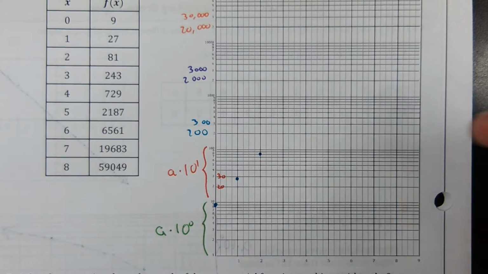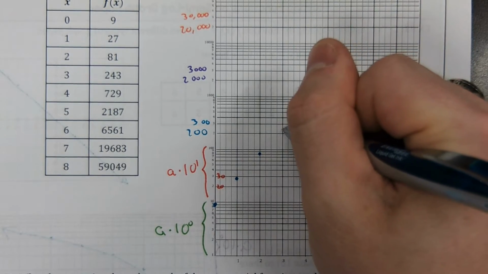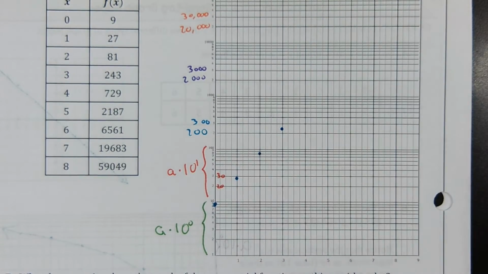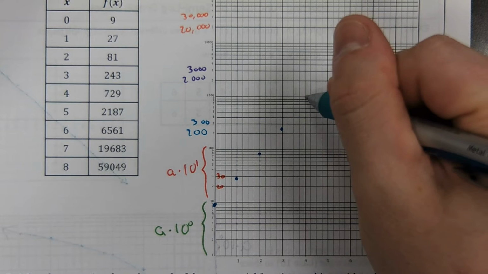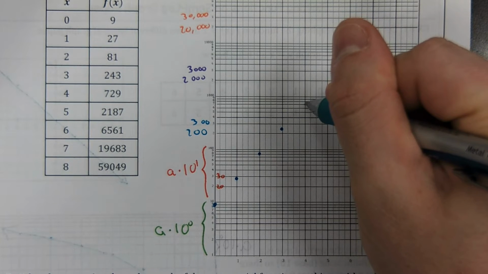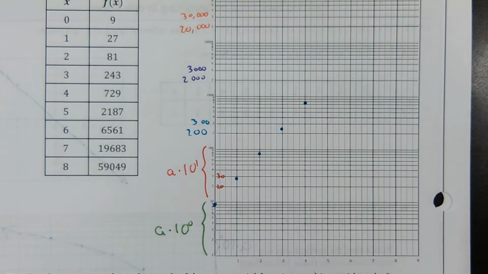If you make your dots fat, no one can argue with you. You're like, yeah, I hit 243. See? The next number is going to be a little bit after 700. Oof, that one's tough. 1,000, 9, 8, 7 is here, so a little bit after 700. Make your dots fat and it's hard for people to argue with you.